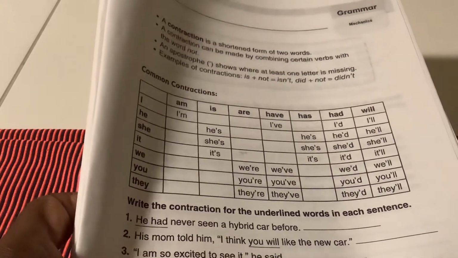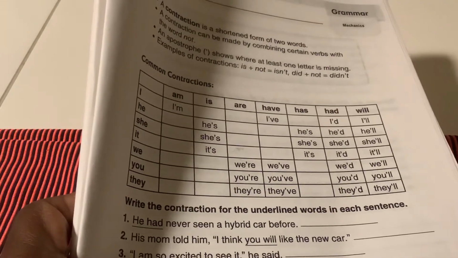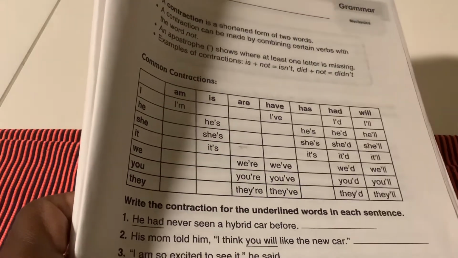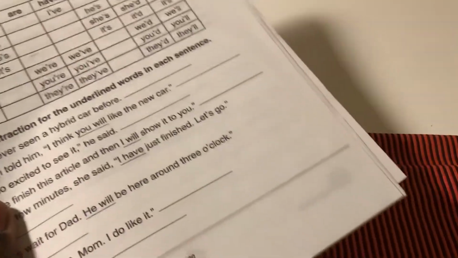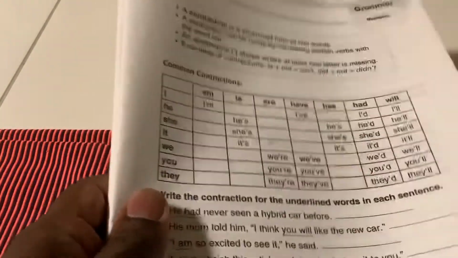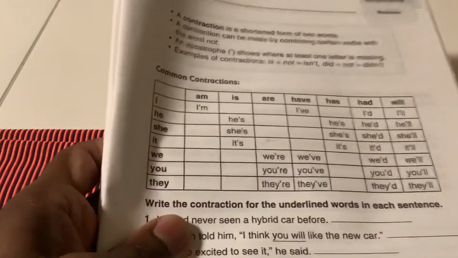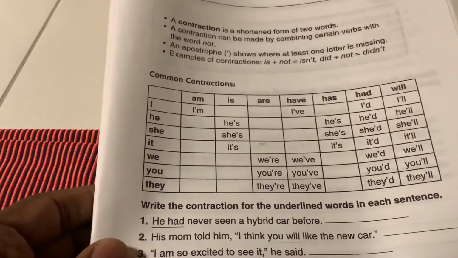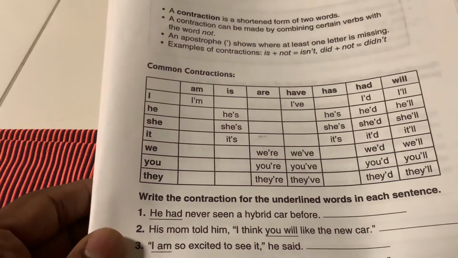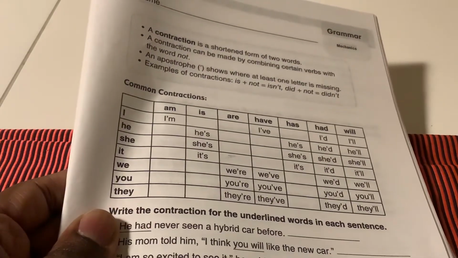We are going to continue in our grammar workbook. Yesterday we started to study pronoun-verb agreement. Today we are going to work with pages 111 and 112. We are going to look at mechanics today. What we are going to review are contractions. Please listen very carefully and read along as I read each point.